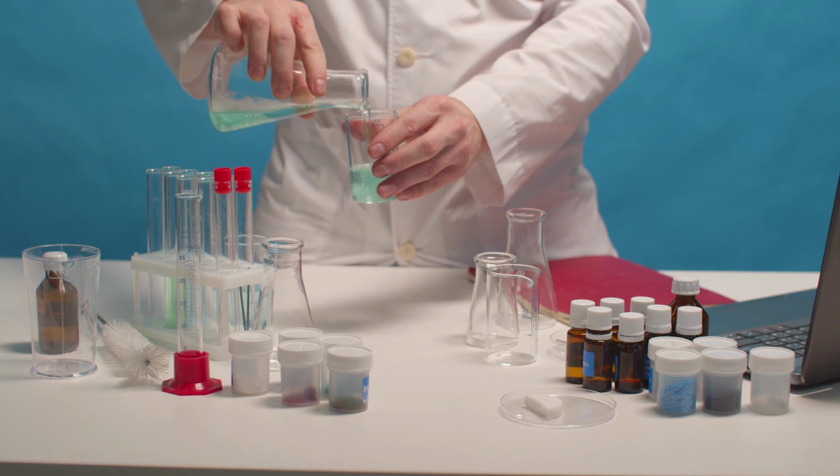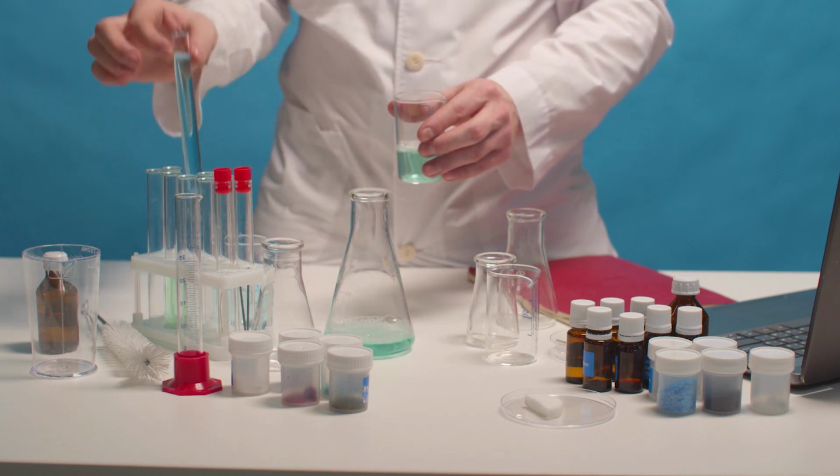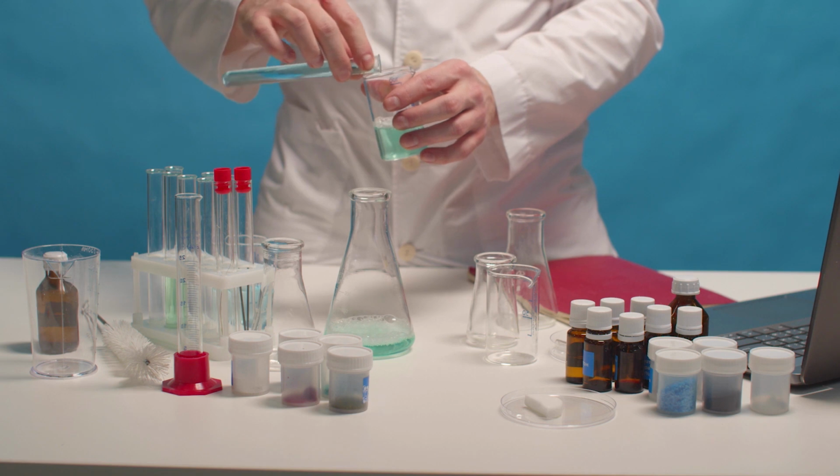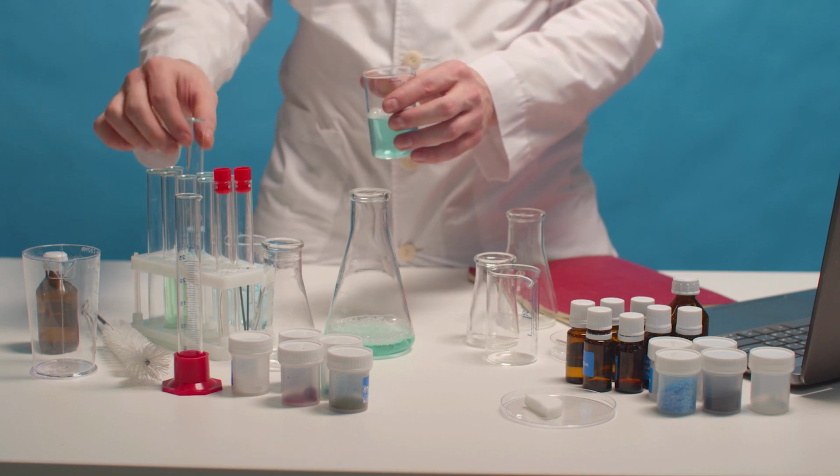The first activity that I'm going to demonstrate involves acids and bases. In chemistry, an acid is any kind of molecule or substance that can donate a hydrogen ion. And a base is anything that can accept that hydrogen ion, or that can produce hydroxide, OH. If you combine OH and H, you get H2O.